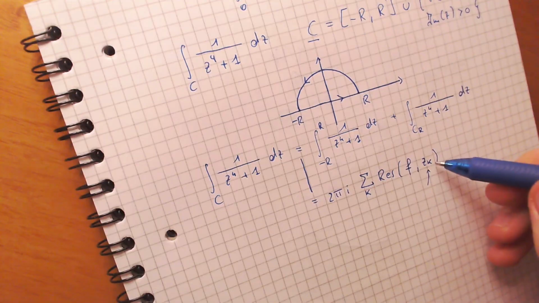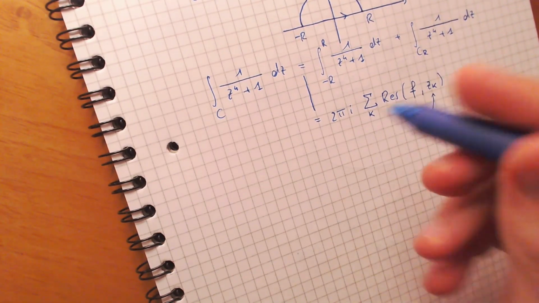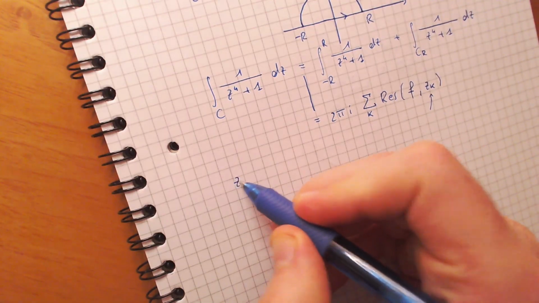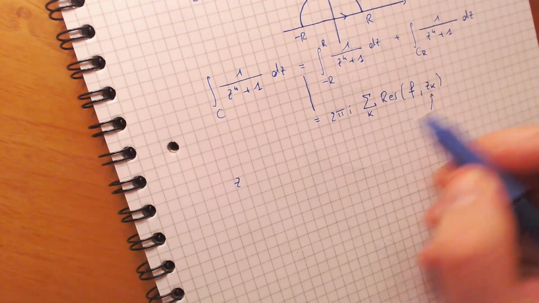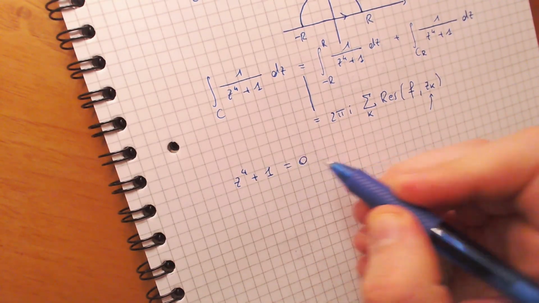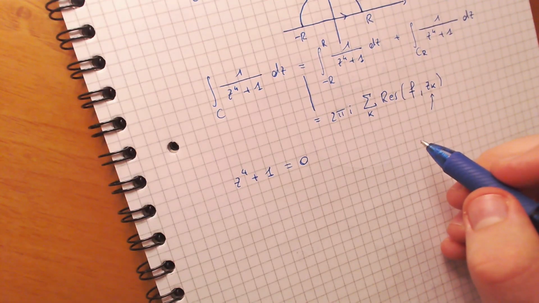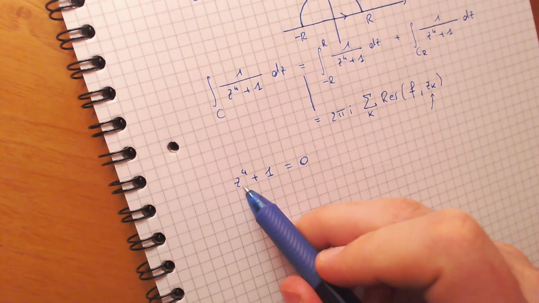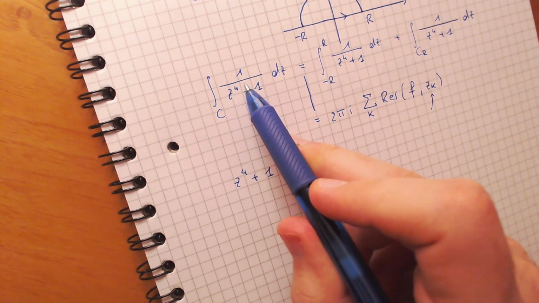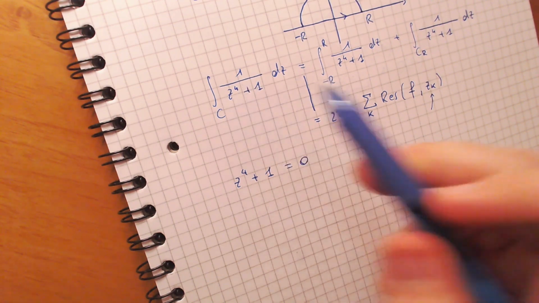First of all we have to find these numbers. To do so we consider the equation z to the 4 plus 1 equals 0, because for these values the function is not defined.